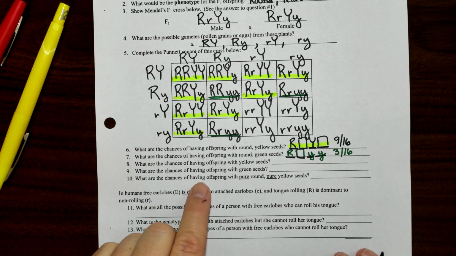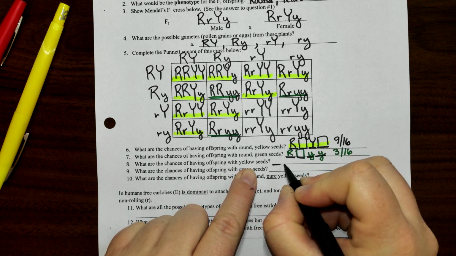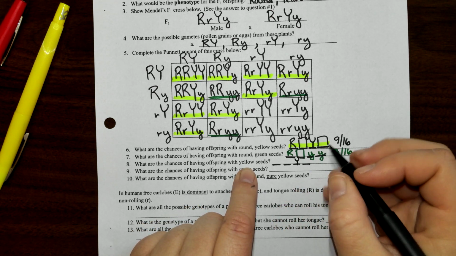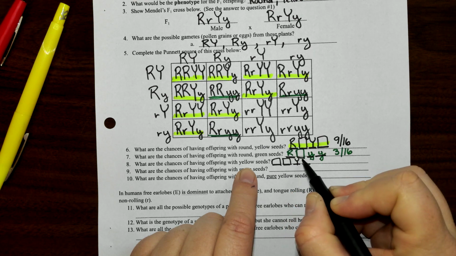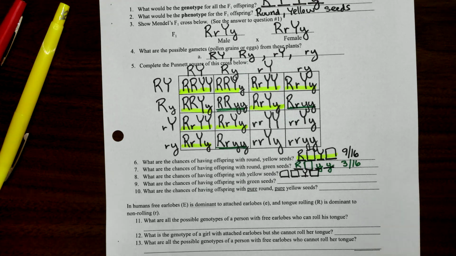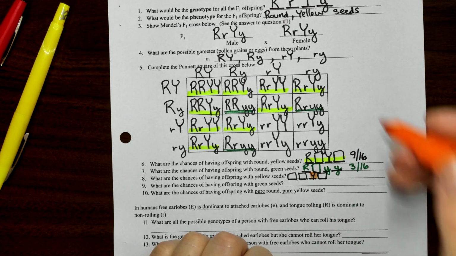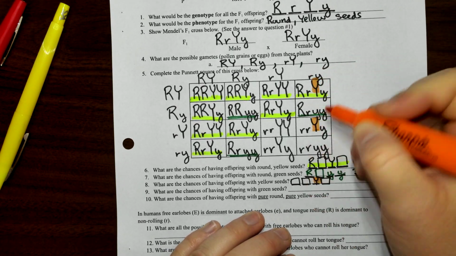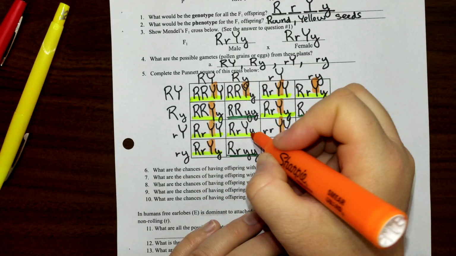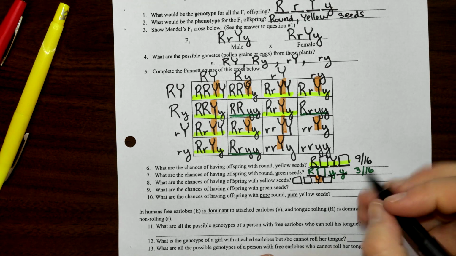Okay. Now for the next one we're looking at, what are the chances of having anything with yellow seeds? So here we're saying we don't care about the other trait. We don't care if they're round or wrinkled. We just want to know who has yellow seeds. So we don't care about the first or second or fourth position. We just want to know anyone who has a capital Y. So I'm going to take this orange and highlight things if it has a capital Y. 1, 2, 3, 4, 5, 6, 7, 8, 9, 10, 11, 12. Okay, so I got 12 that have a capital Y.